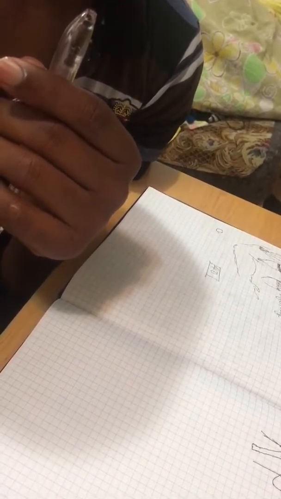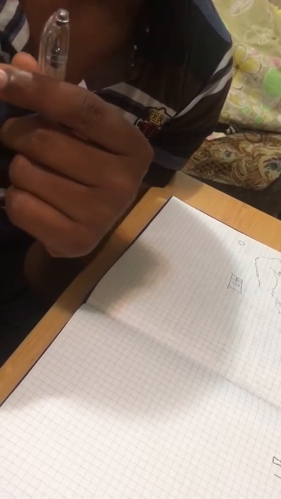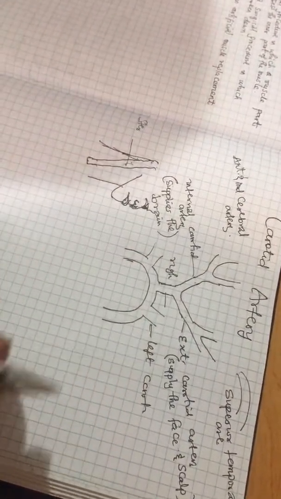You understand what I'm saying? Slightly behind it is what forms the anterior triangle of the neck. So just slightly behind the sternocleidomastoid muscle, you're going to see the bifurcation. Now I have answered the question.